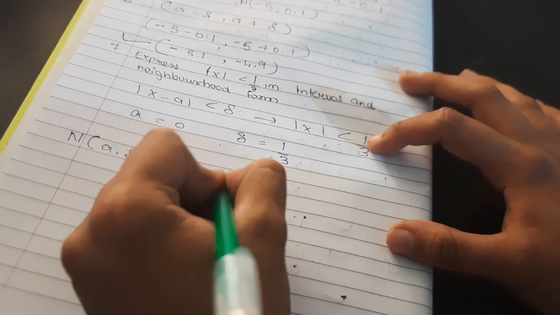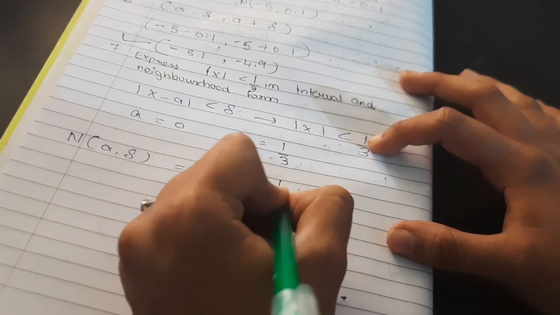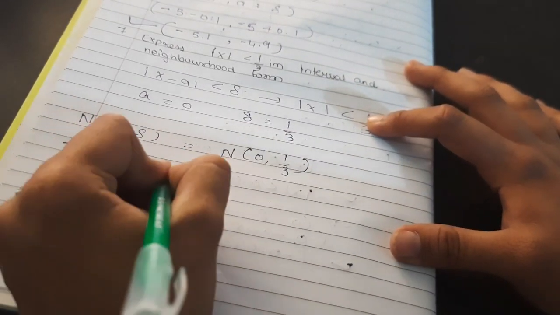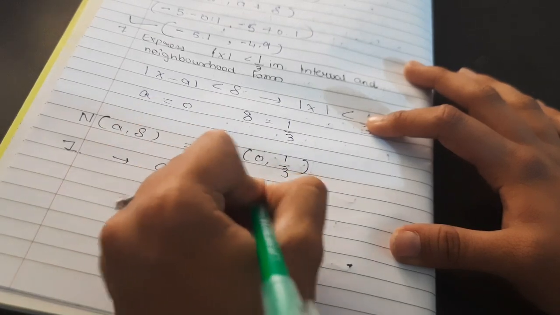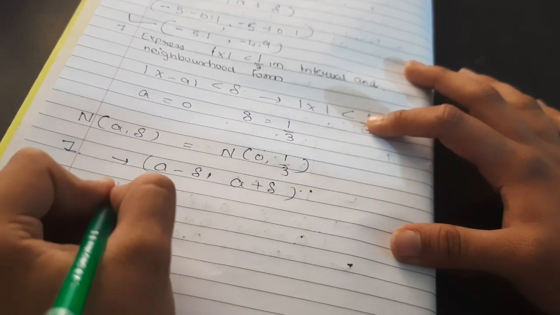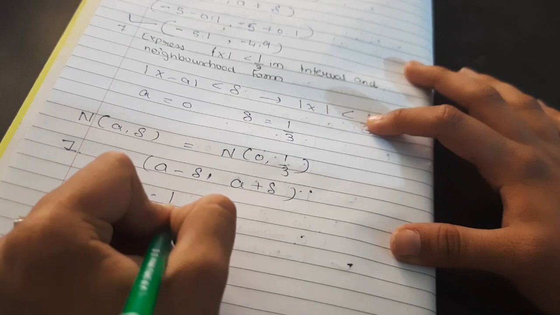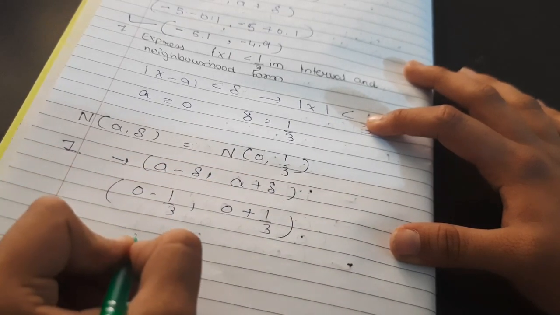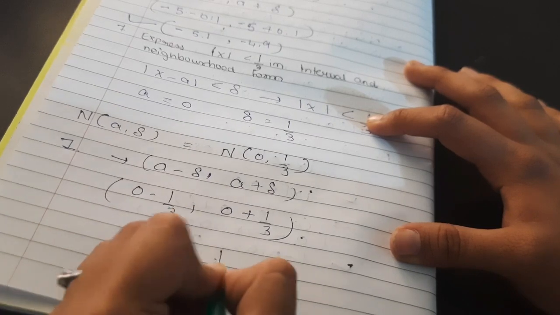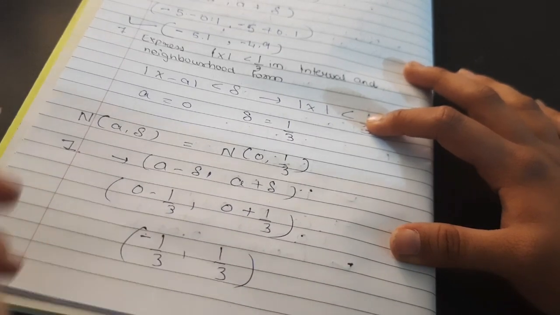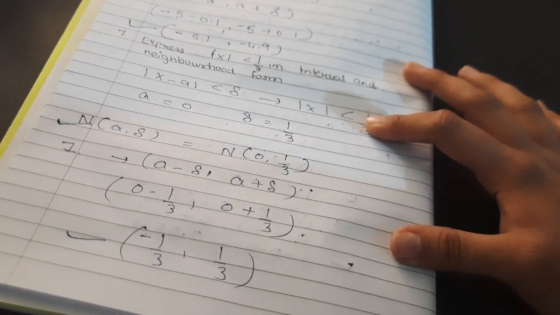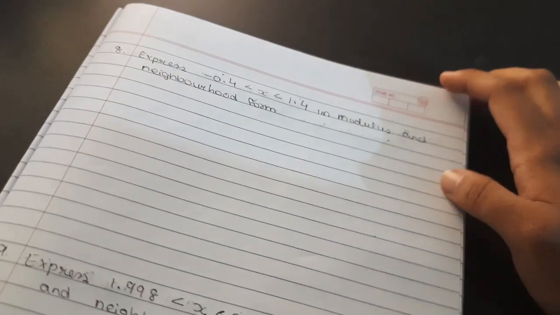So what will come? N(0, 1/3). For interval, I can get a minus delta comma a plus delta. So 0 minus 1/3 comma 0 plus 1/3. My answer would be -1/3 comma 1/3. So for neighborhood my answer is this, and for interval my answer is this. So now we move to the next one.